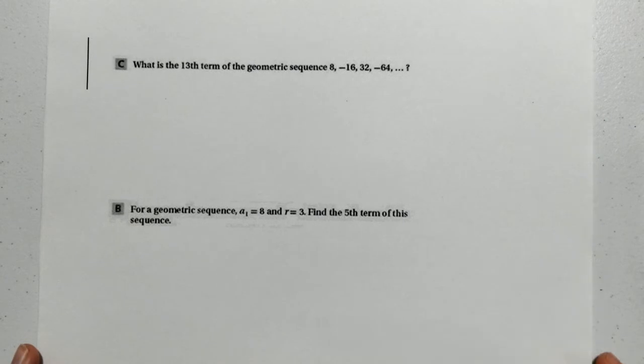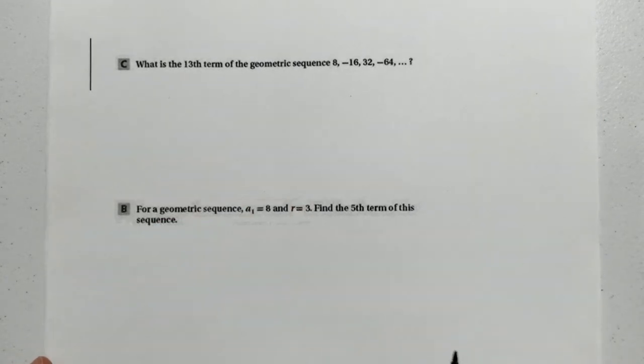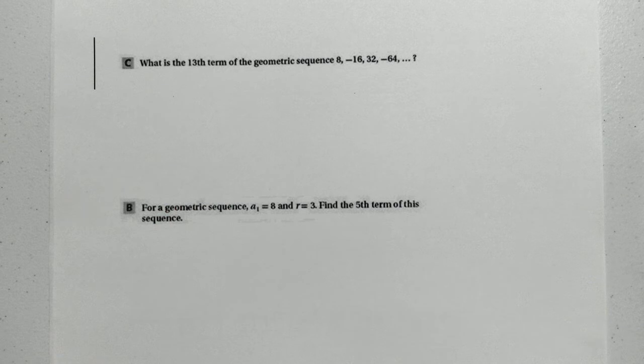So now we're going to look at the next example. And it looks like I accidentally reversed the order of these. I have C coming first and then B, and I apologize for that. I'm going to go ahead and do B first, and then we'll come back and do C.